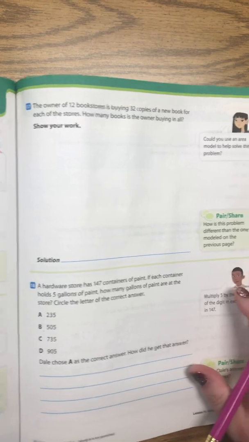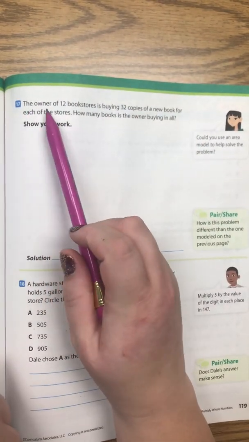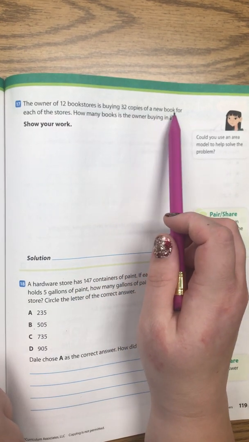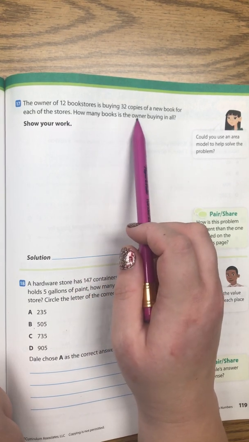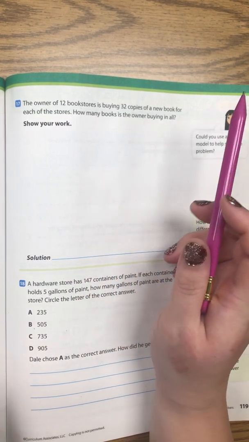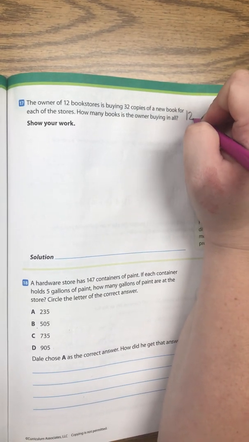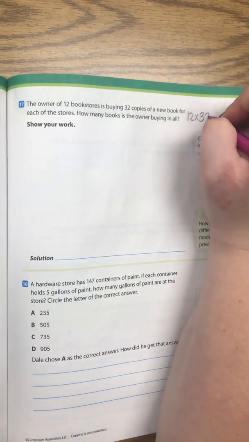Let's move on to number 17. The owner of 12 bookstores is buying 32 copies of a new book for each of the stores. How many books is the owner buying in all? Okay, we have 12 bookstores and each one needs 32 copies of the new book.